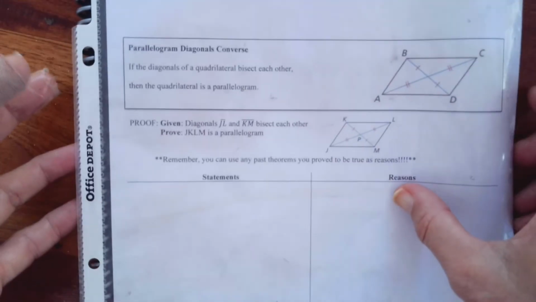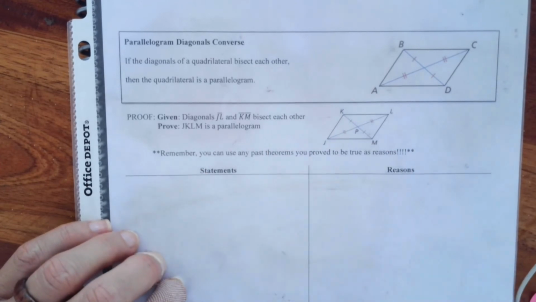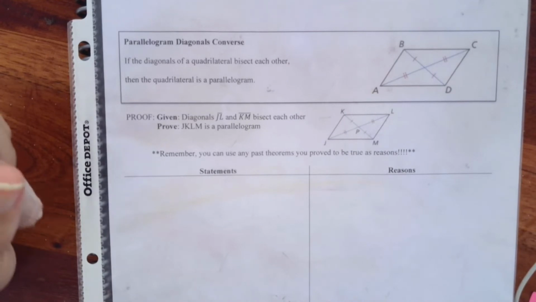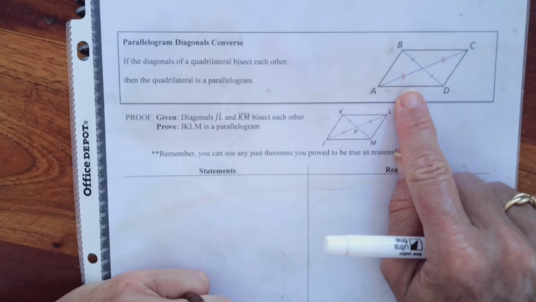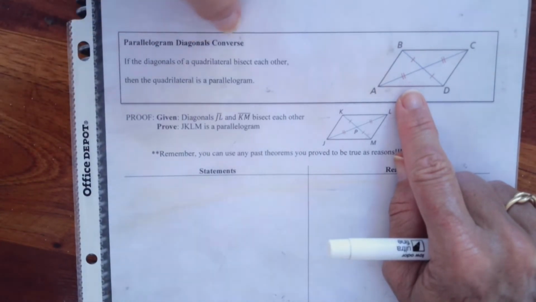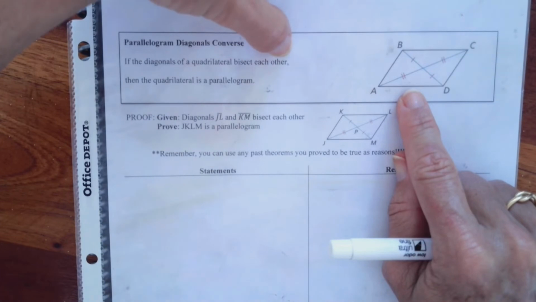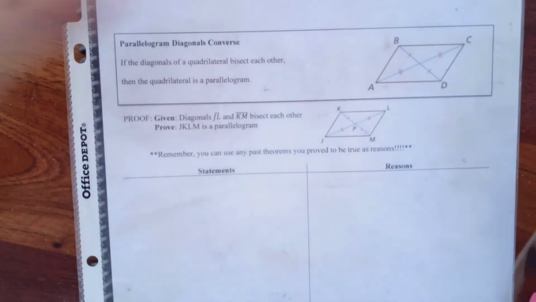So then, for section 7.3, I told you there were 4 theorems, and then that chart that I'm going to put on here in a second. It's actually already in the notebook. So, in 7.2, we also learned that if you have a parallelogram, that the diagonals bisect each other. So, of course, we're going to have the converse there as well. If the diagonals of a quadrilateral do bisect each other, if you get that fact, then you know that it is a parallelogram. So that's the converse.